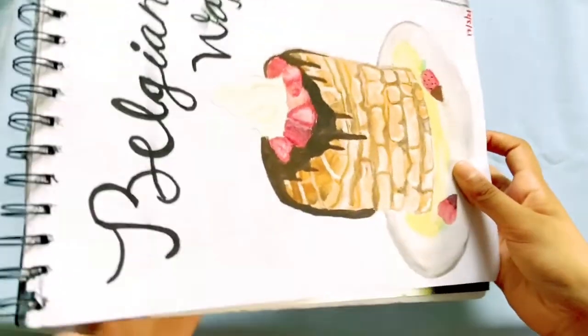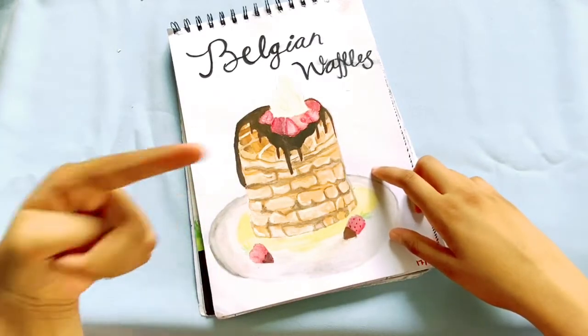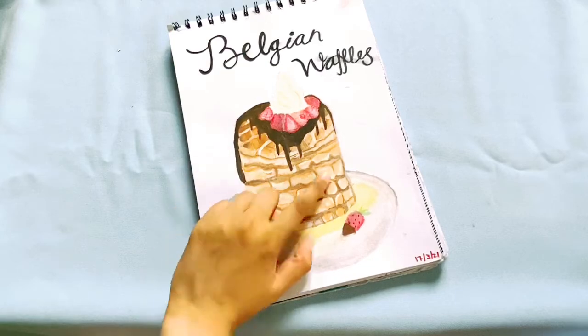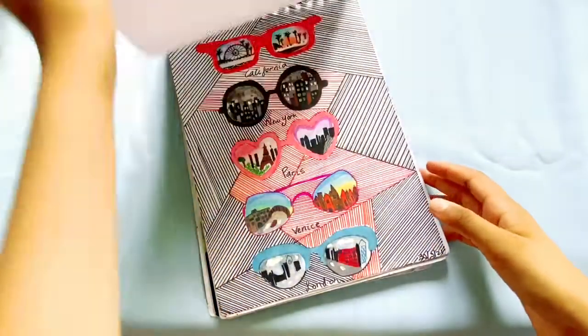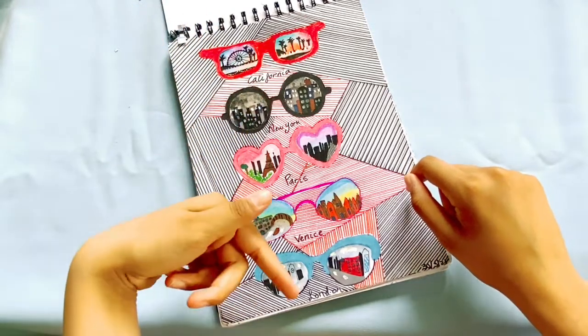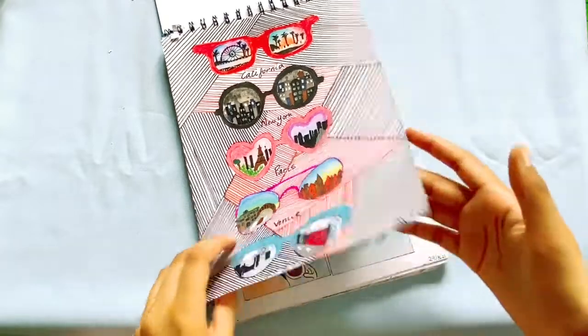Here we have my Belgian waffle drawing. This was my first time drawing food, so I decided to experiment around with it a little bit, and it turned out really nice and really yummy. So here I wanted to do something a little different as well, so I decided to draw a bunch of cities in sunglasses.